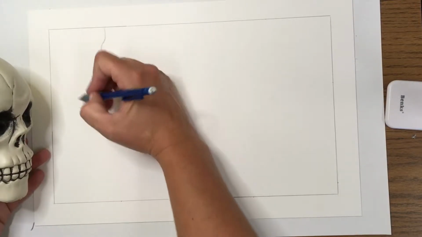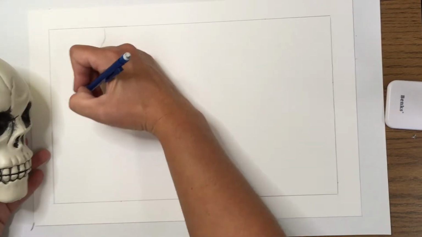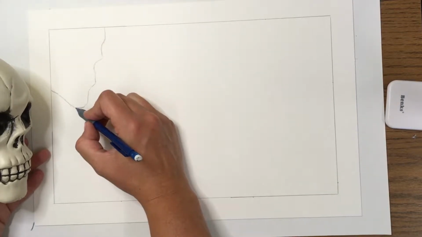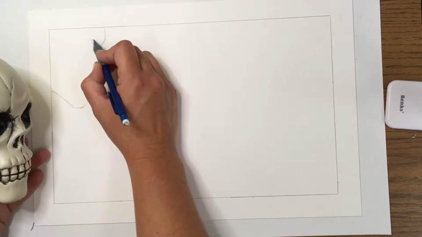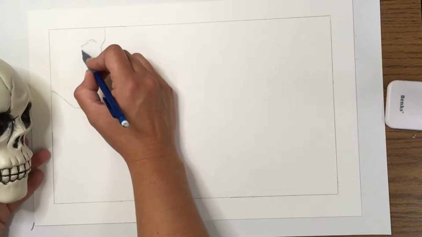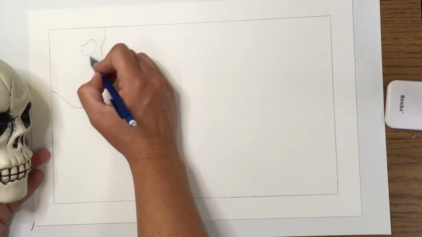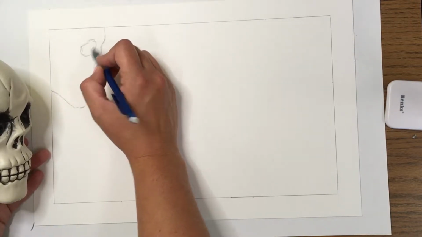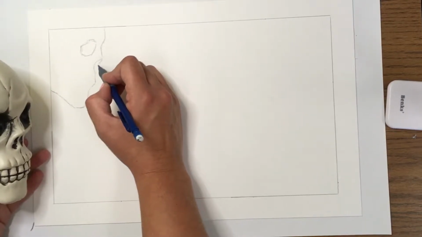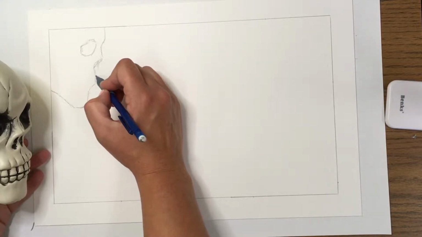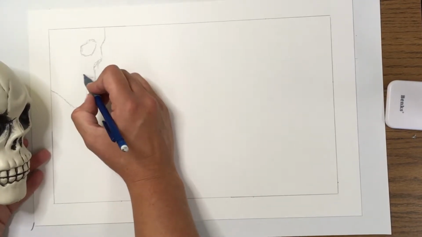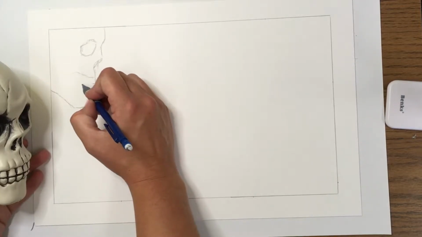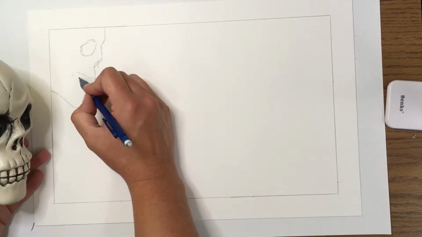Okay. And I'm going to start by putting the edge of the skull in. Now, just because it's contour doesn't mean that there aren't fun details. So I'm still going to sketch in right where I see that eye socket, where I see the nose socket or cavity happening, where I see details like the teeth starting.